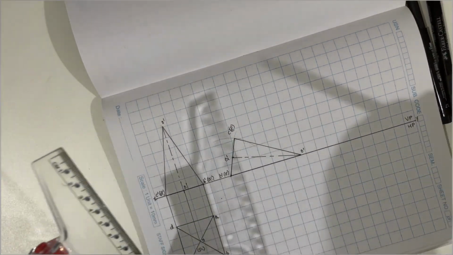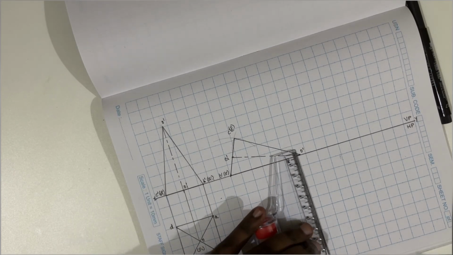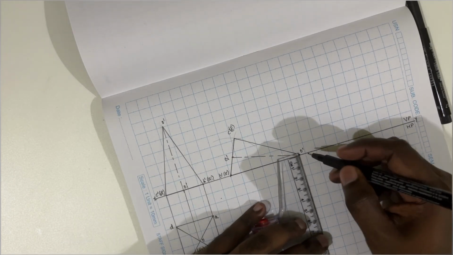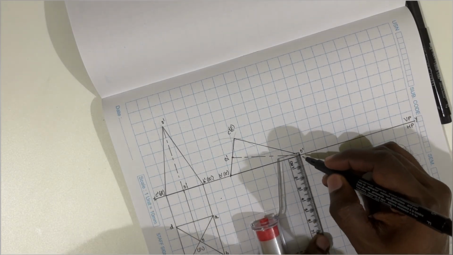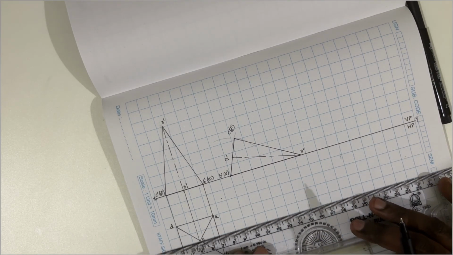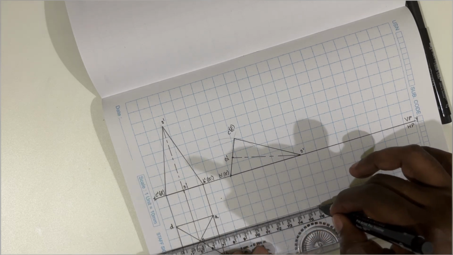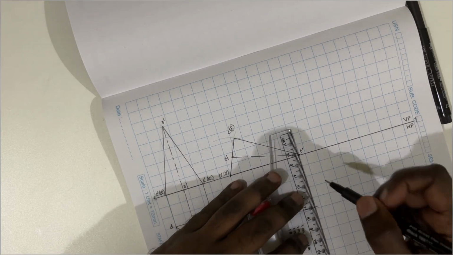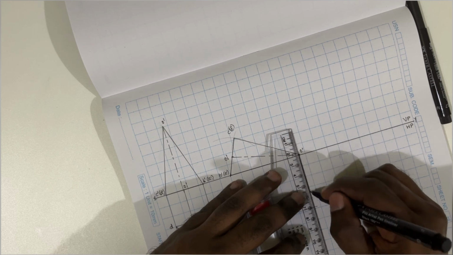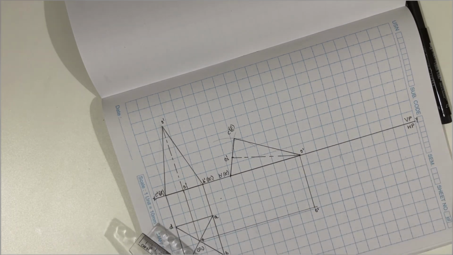Now let me draw the top view of the pyramid. For that, I need to draw the vertical projection lines downwards. From the apex, I'll be drawing the projection line. Before that, let me just draw the horizontal projection line. From O, I'll be drawing this line. So this is the point of intersection. This is O dash.